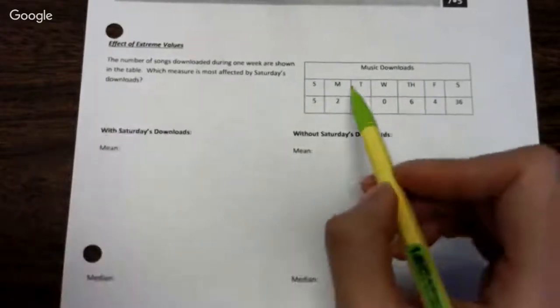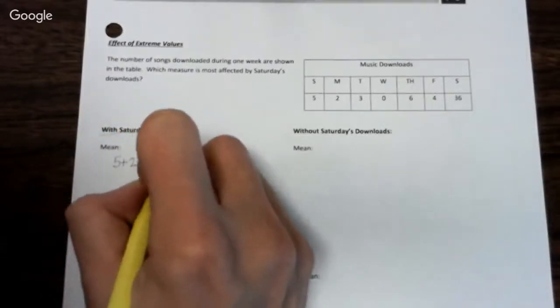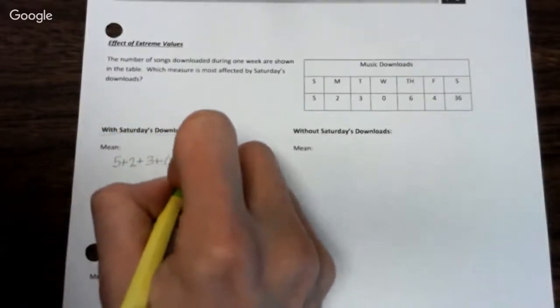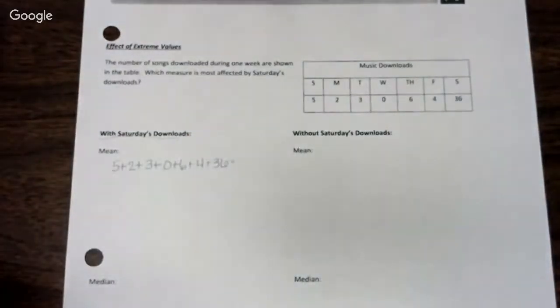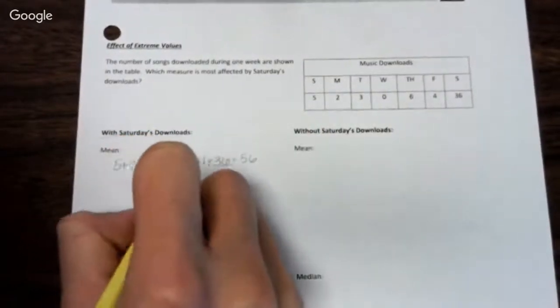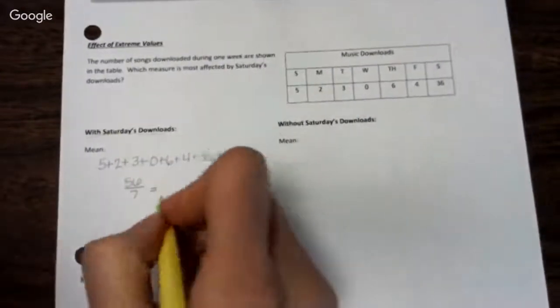So let's start with mean. We're going to do it with Saturday's downloads. So the mean would be 5, 2, 3, 0, 6, 4, and 36. So add them all up. You can take your calculator to do that. I got 56. Now I'm going to divide 56 by 7, and you get 8 songs per day.